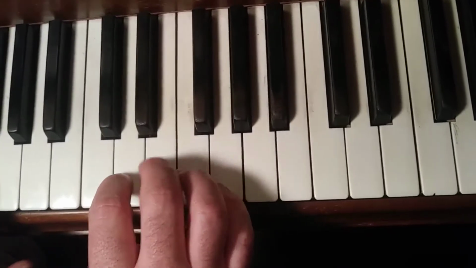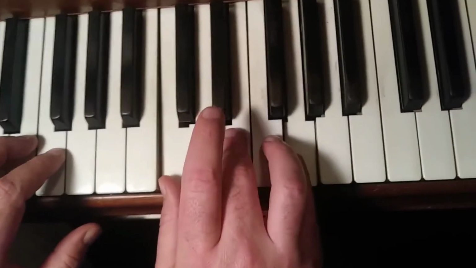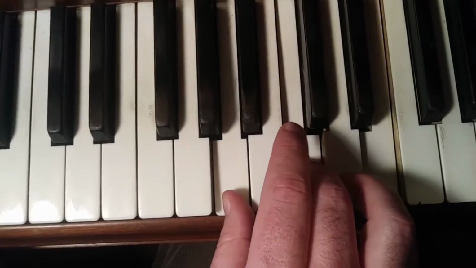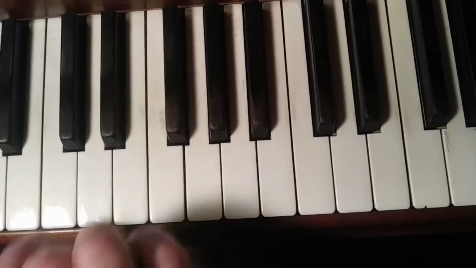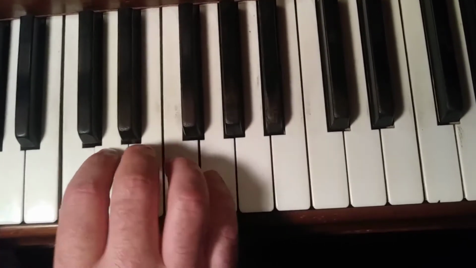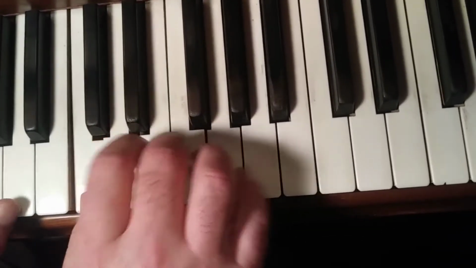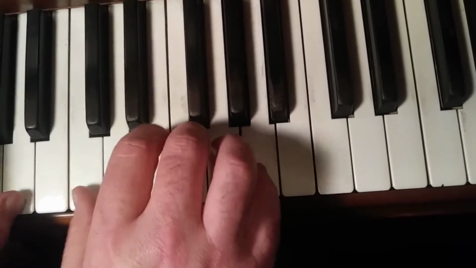So that means it's going to go from the 1 to the 6 to the 4 to the 5. But I'm going to be playing with inversions. All right, ready? Dun, dun, dun, dun, dun.